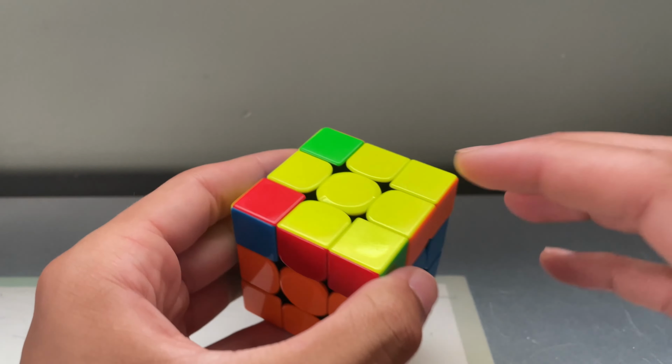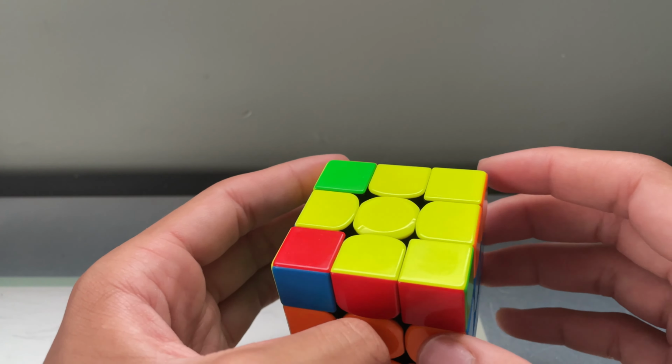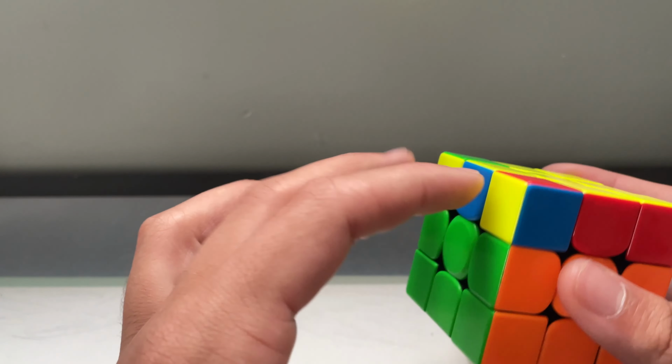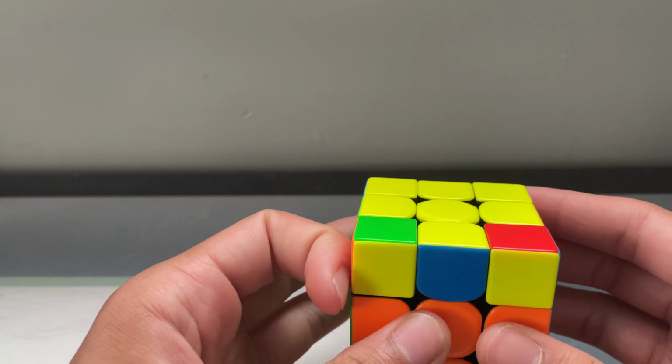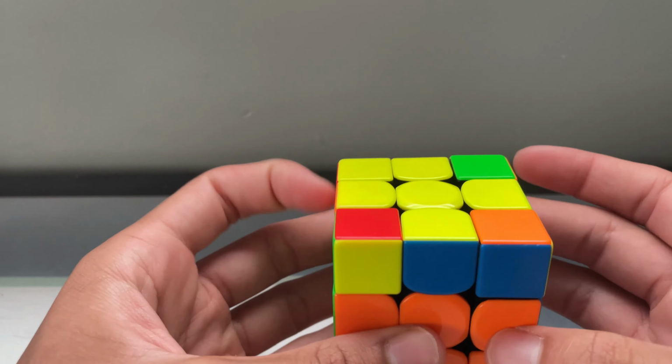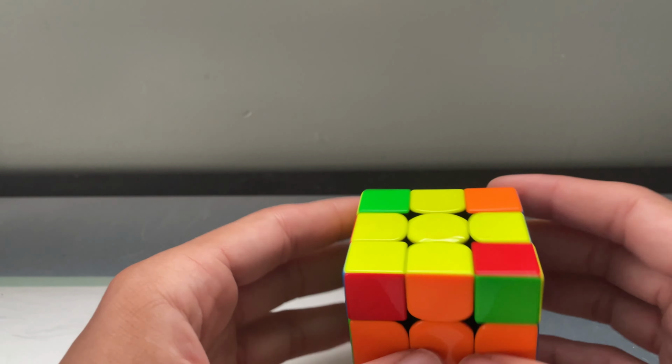Here's another one with the same 2 pieces facing up, and these 2 pieces now are not facing away from each other, but facing both in the same direction. So you hold it for these 2 pieces facing towards you, and you do that algorithm. And then you get this case again.